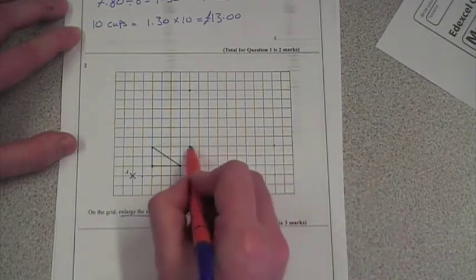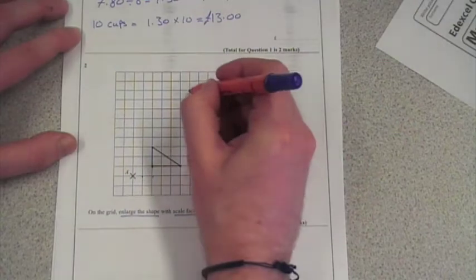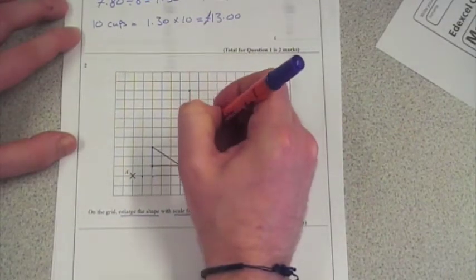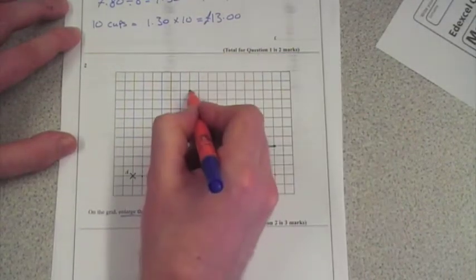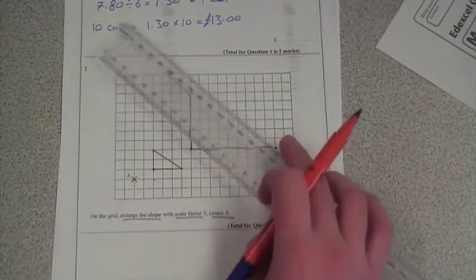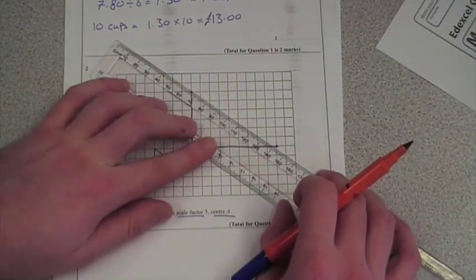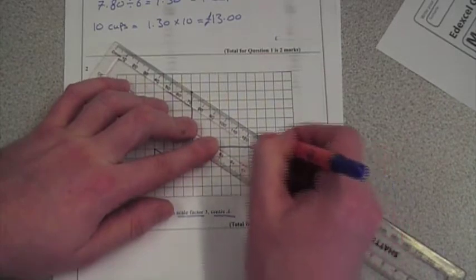The last thing you do is just join the dots. You should be using a ruler for this as well, so you just join up the points.